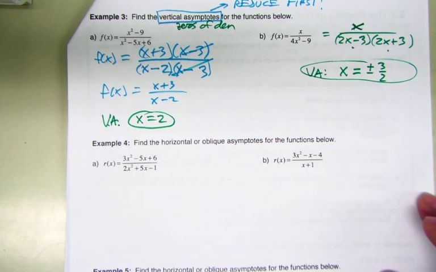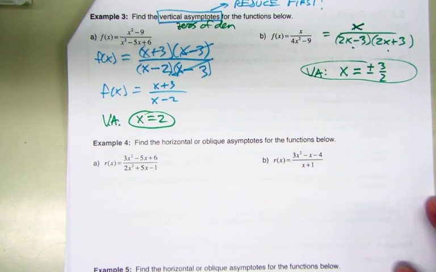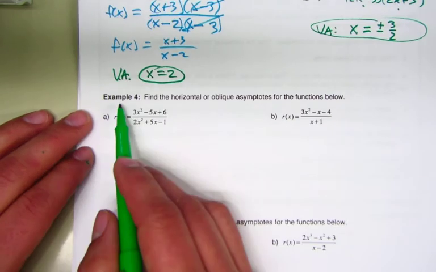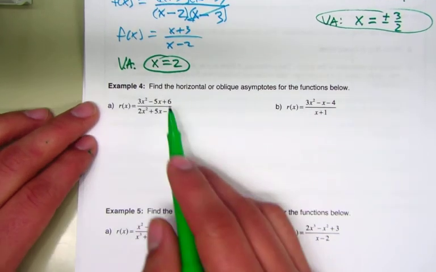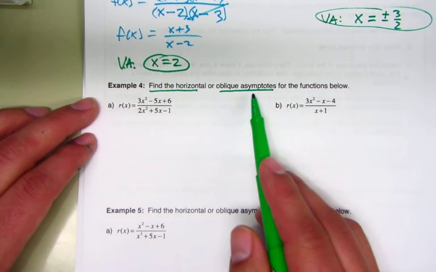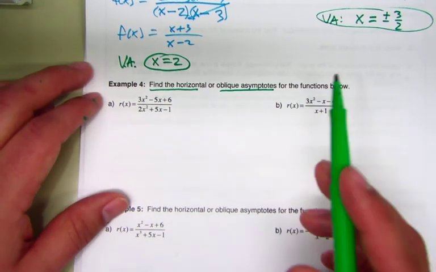Any questions on the vertical asymptotes of a graph, or how to find them? Okay. Willie, I think this is what you were talking about. Find the horizontal or oblique asymptotes. I'm going to leave the oblique asymptote examples for the end.